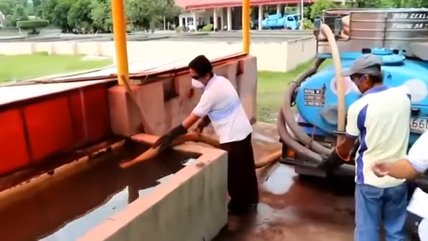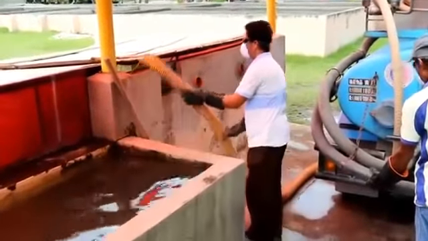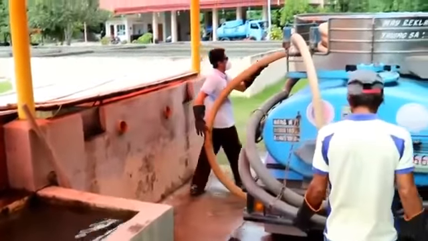The helper runs some clean water through the hose to clean it off. The entire unloading process takes less than 10 minutes.